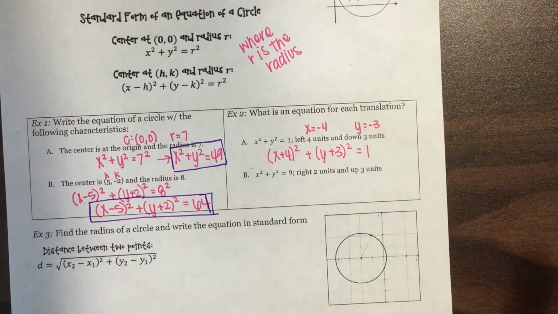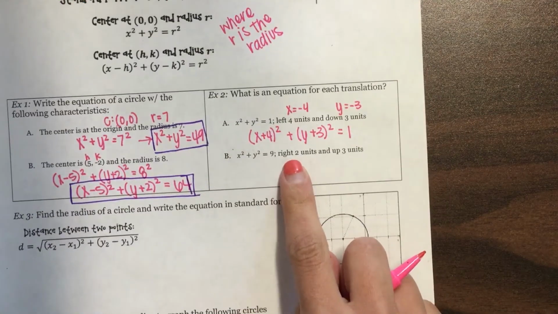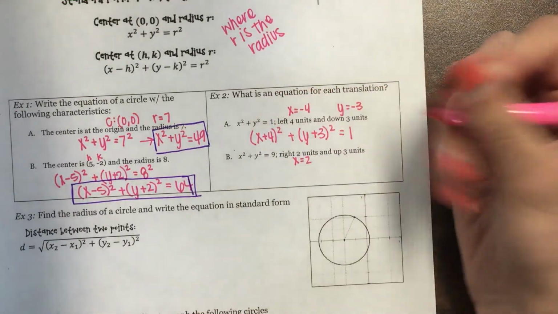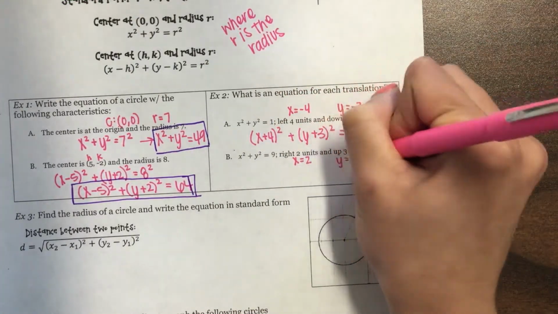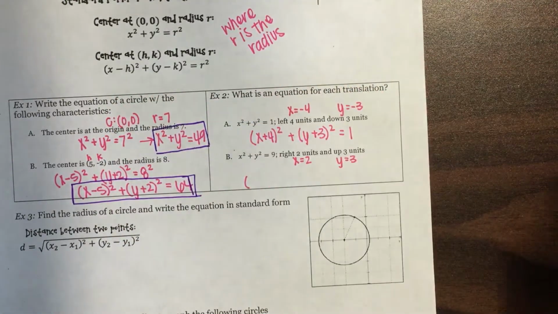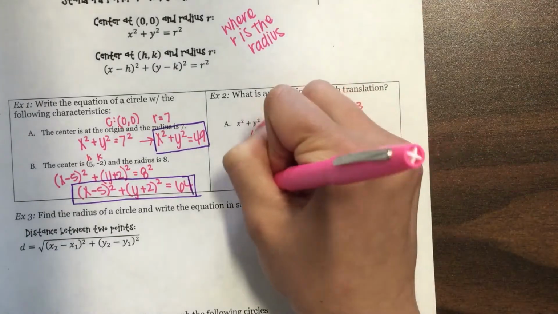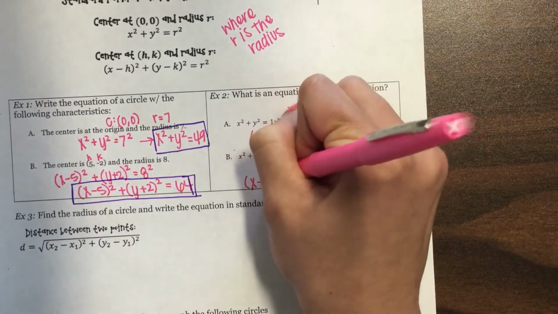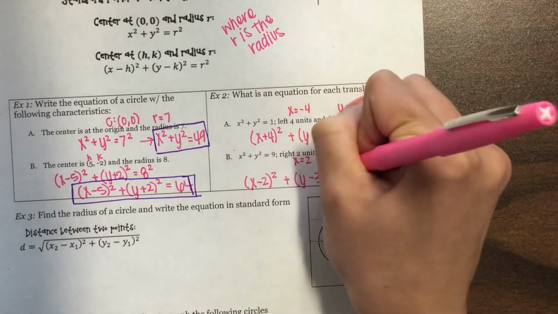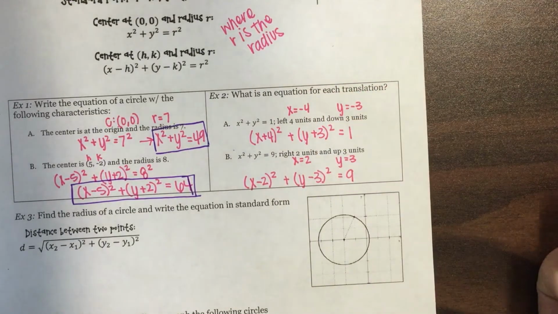And you're done. Okay, let's do this one. If it goes right 2 units, that means h equals 2. And it goes up 3 units, that means k equals 3. And then when I put those in there, if I perform this translation, this is going to be x minus 2, because it's the opposite, squared, plus y minus 3 squared equals 9. And you're done.